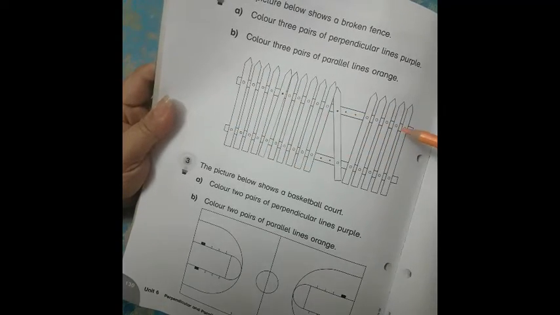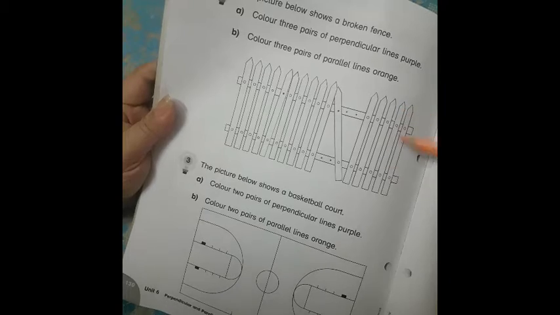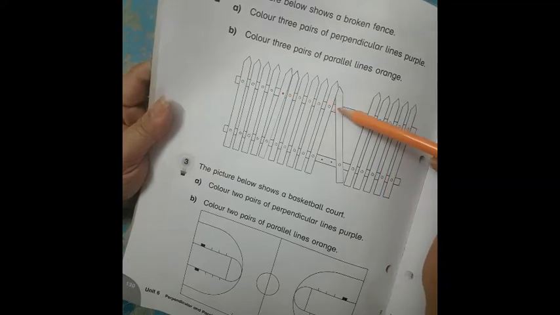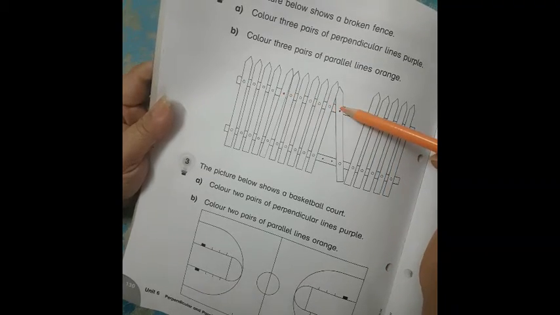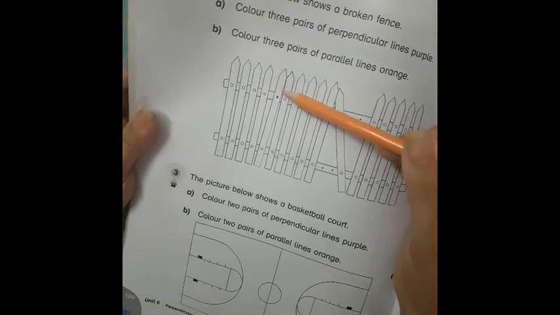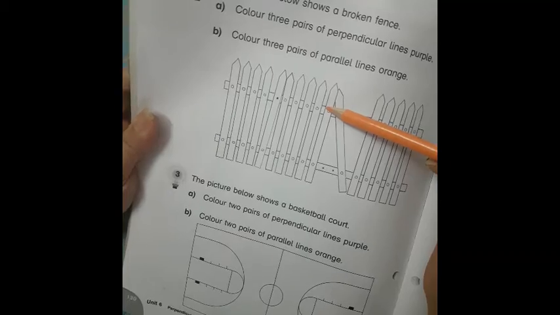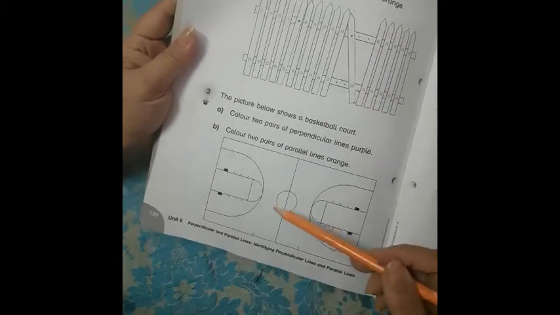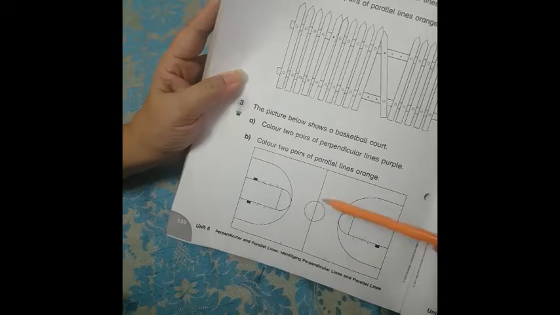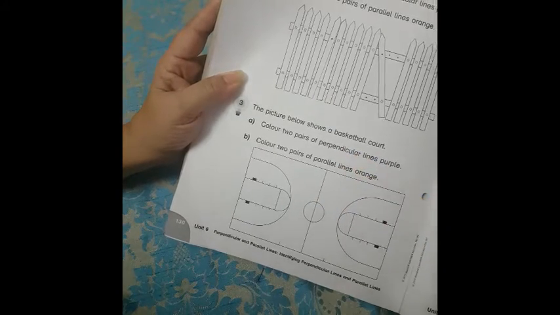And then parallel are 2 lines which will not meet. So this, this, this, this, this, this. Now you cannot use these 2 or this one because they are crooked and broken. So make sure you don't color these for perpendicular or parallel. Same way as I have done the earlier page, the tennis court, page 129, you can do page 130. Over here, the purple and orange lines for perpendicular and parallel lines.